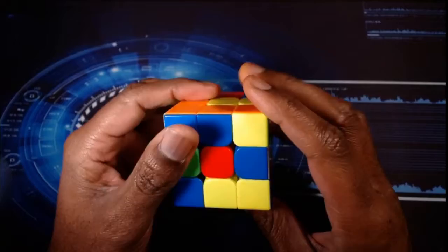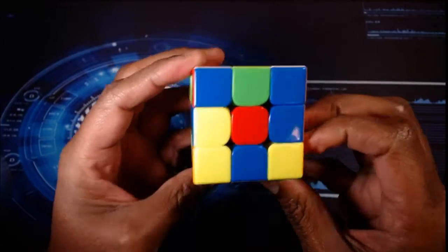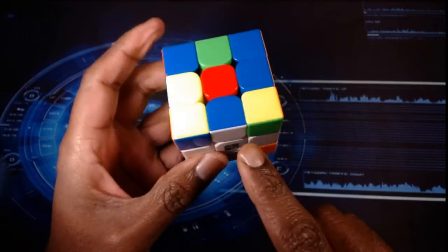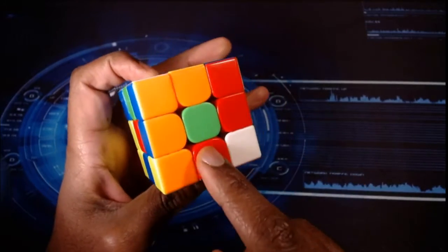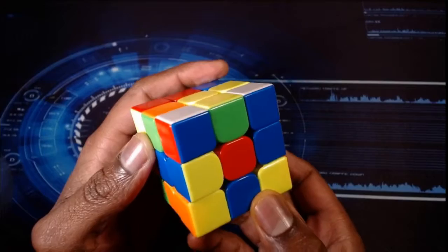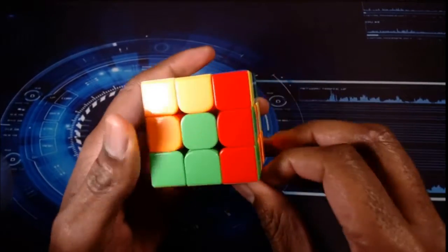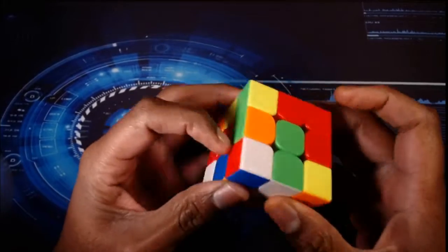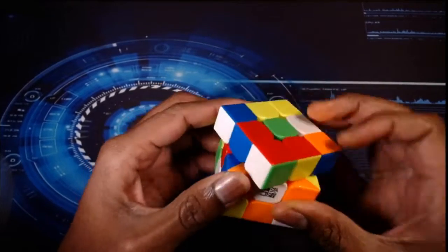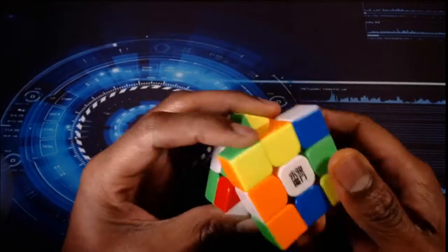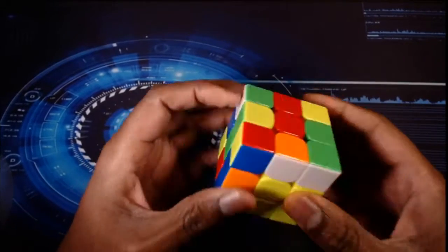I can put this in the right spot like this. And after that, all the pieces are set in the right relative position. They're not lined up, but all we have to do to line it up is, like I said before, turn that bottom layer and all the pieces will line up. The more that you practice it, the easier it becomes. But I'm going to show you a few things that way you can get used to solving the cross a little bit faster.